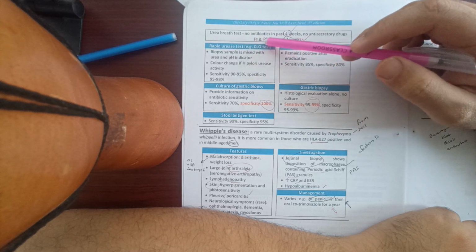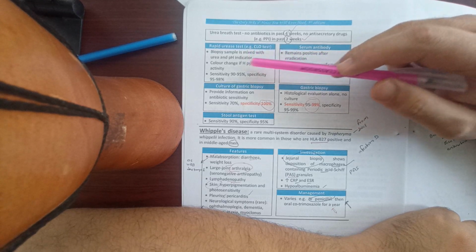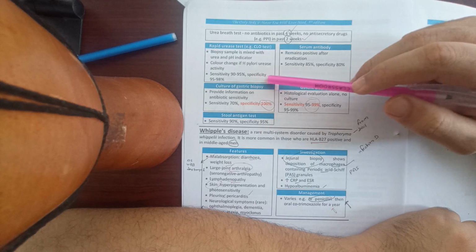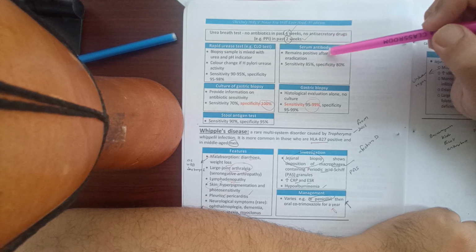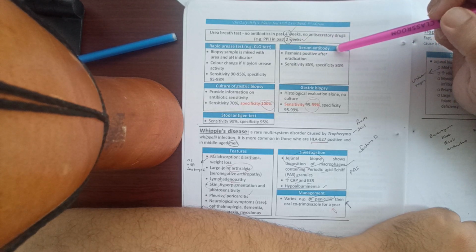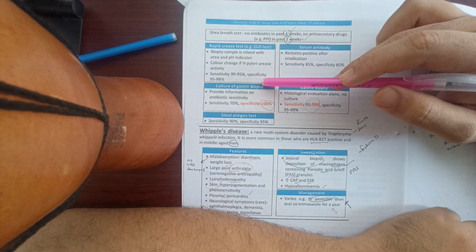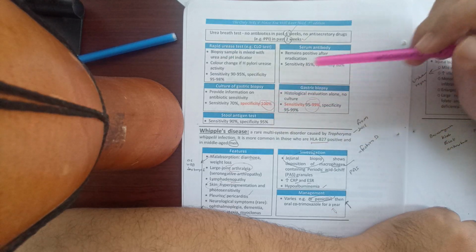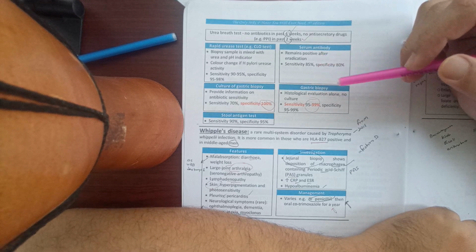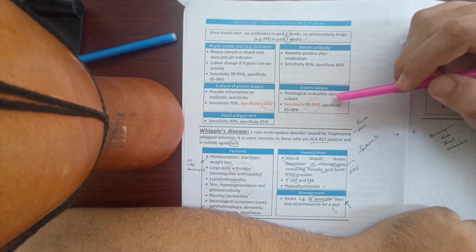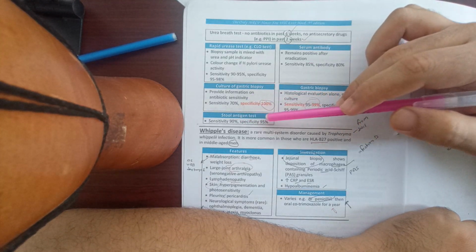There are other tests like rapid urease tests, such as the CLO test: biopsy samples are mixed with urea and a pH indicator, with a color change if there is H. pylori urease activity. Sensitivity 92 to 95%, specificity 95 to 99%. Serum antibody remains positive after eradication, sensitivity 85%, specificity 80%. Culture of gastric biopsy, specificity 100%, and provides information on antibiotic sensitivity. Gastric biopsy, sensitivity 90 to 99%, histological evaluation with no culture. Stool antigen test, sensitivity 90%, specificity 95%.